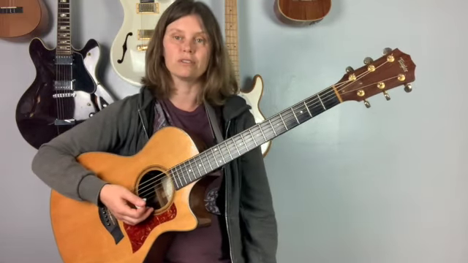Here's my 4th, here's my 5th, and that happens from anywhere. Here's my 4th, here's my 5th, here's my 4th, here's my 5th. That's just how it lines up on the guitar.